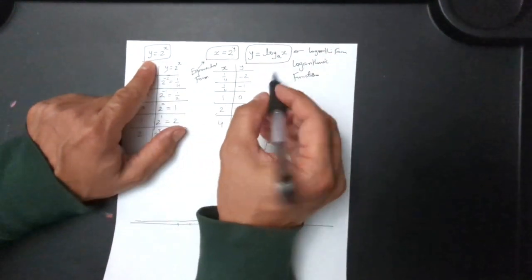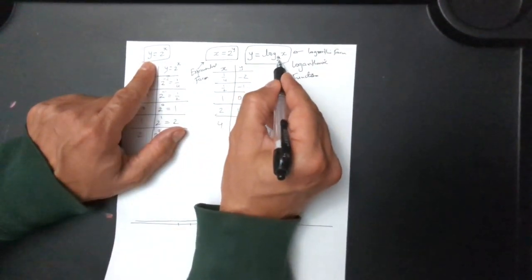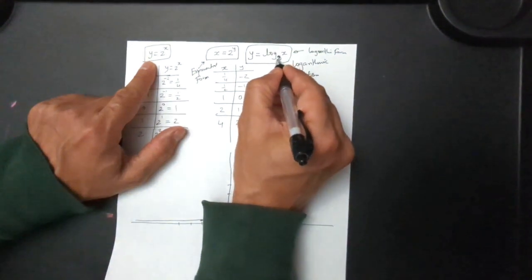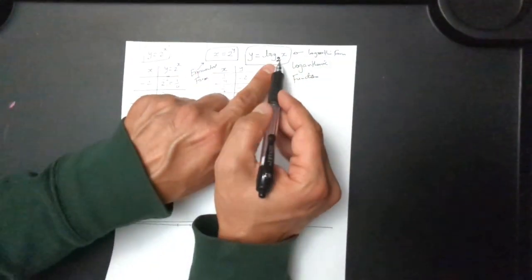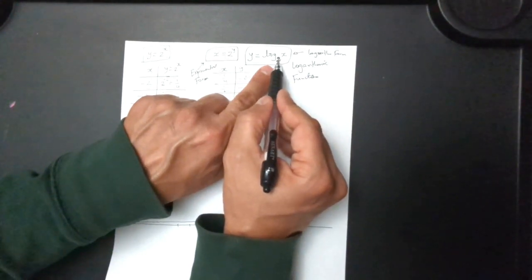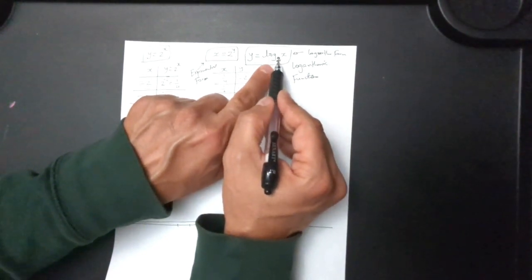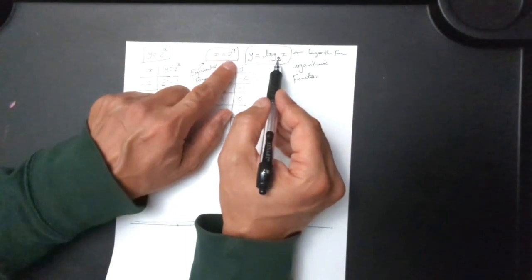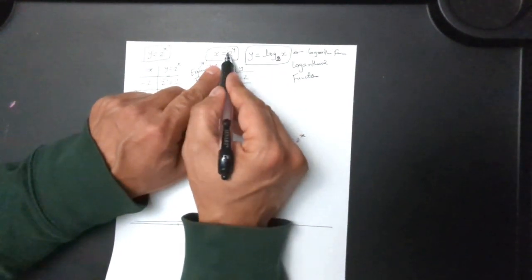Okay, so actually a here is 2. The base is this number that we'll write under the log. This is called the base of this function, and in this relationship the base is going to be 2 because the constant here was 2.